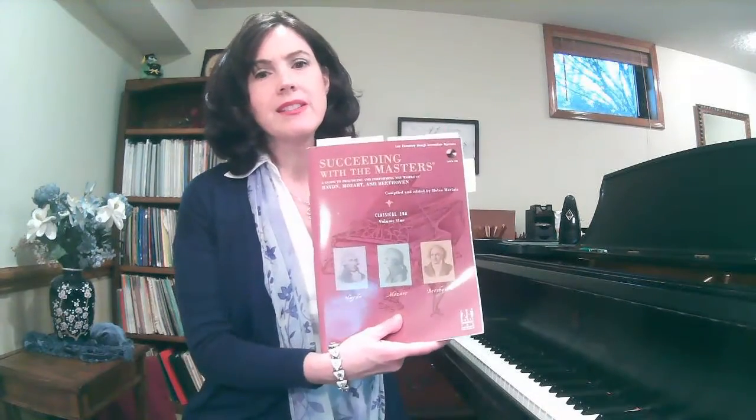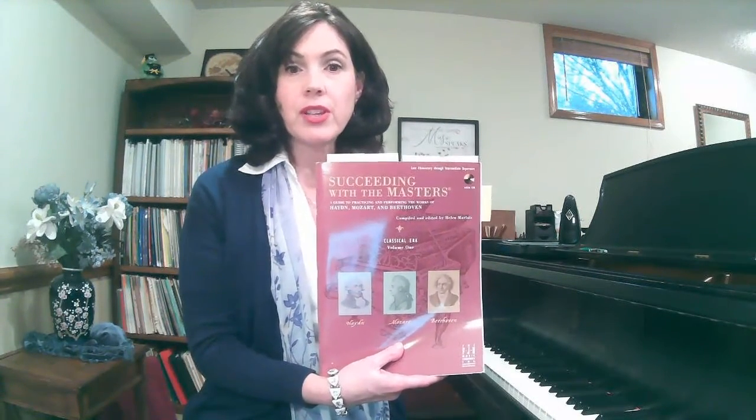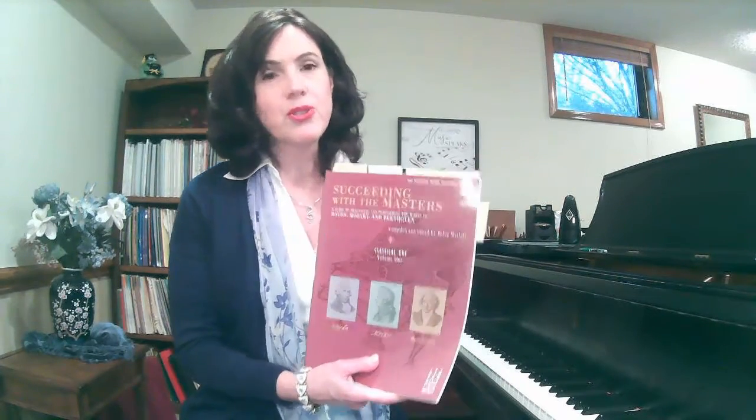Class. Today I want to talk to you about classical elements in music. And in order to do so, I'm going to use this amazing gem of a book. It's called Succeeding with the Masters, and there are quite a few of these in the series. They have books on the Baroque music, and they have books on Romantic. These particular books are for intermediate piano students. But what I want to do today is explain some of these elements and demonstrate using this book.